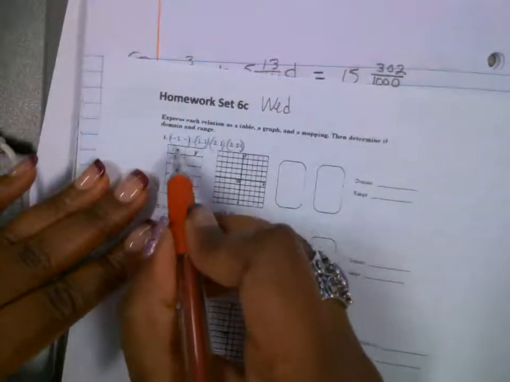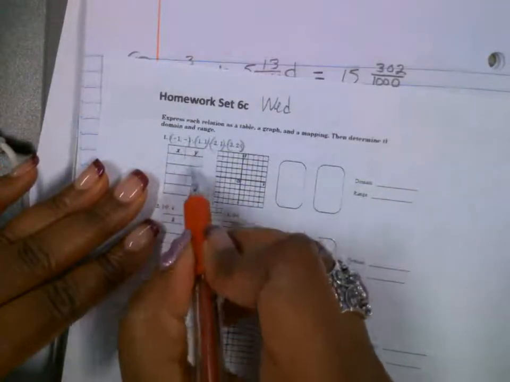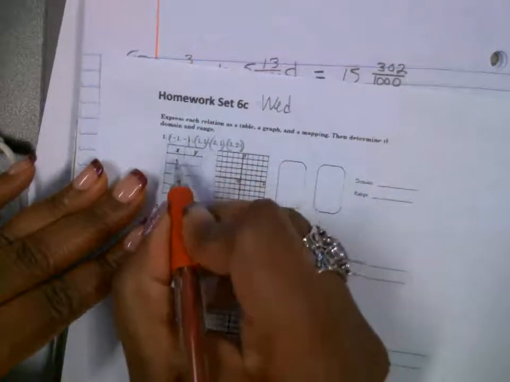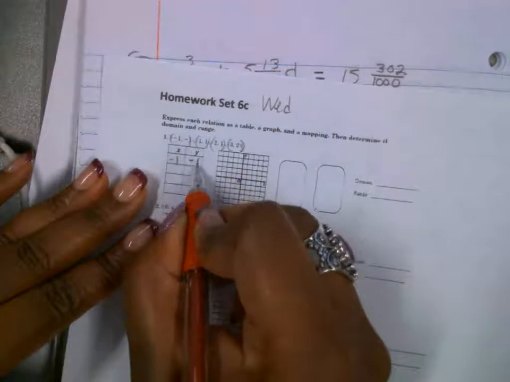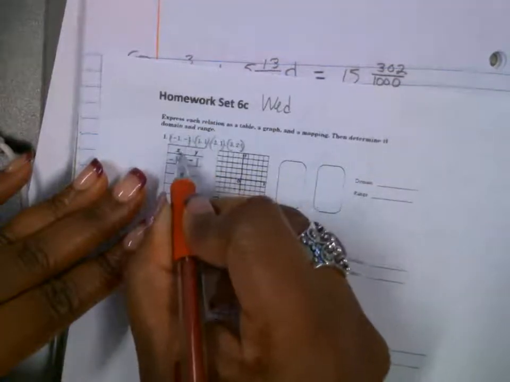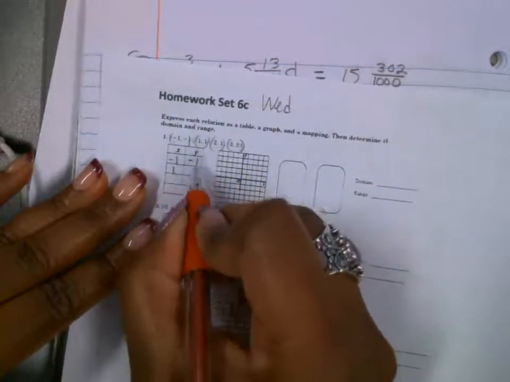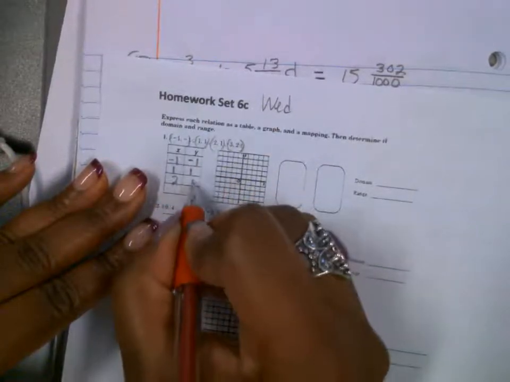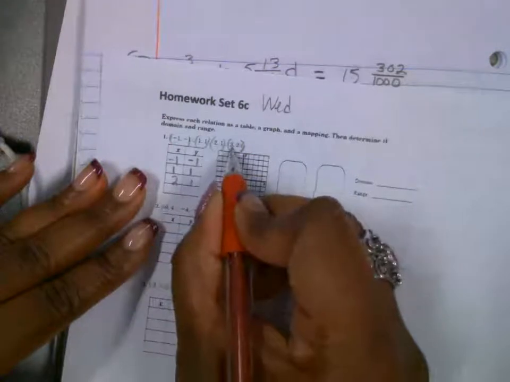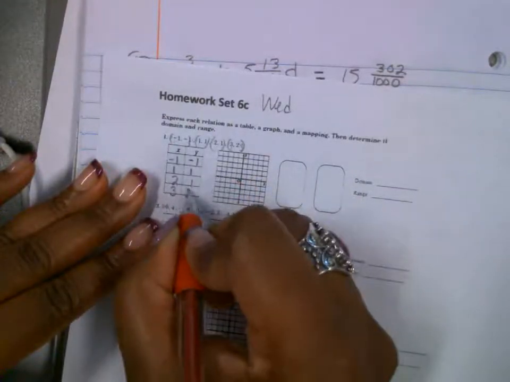Your x values go here, your y values go here. So x is -1, y is -1. x is 1, y is 1. x is 2, y is 1. x is 3, y is 2.